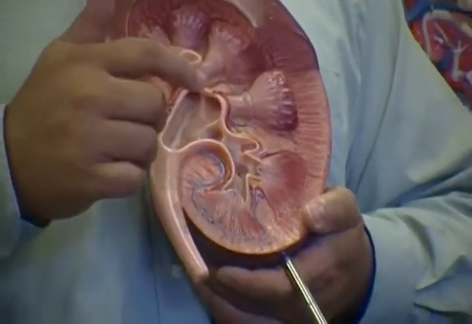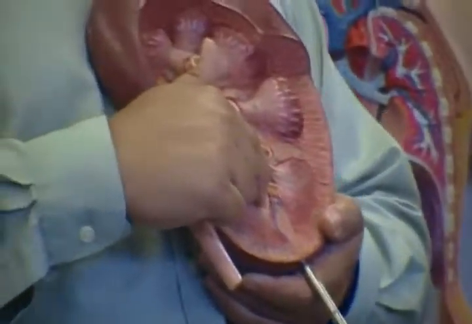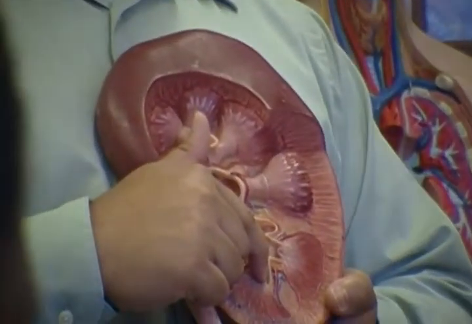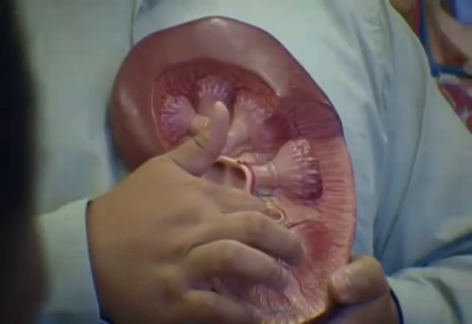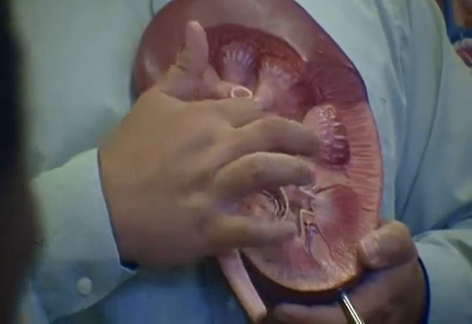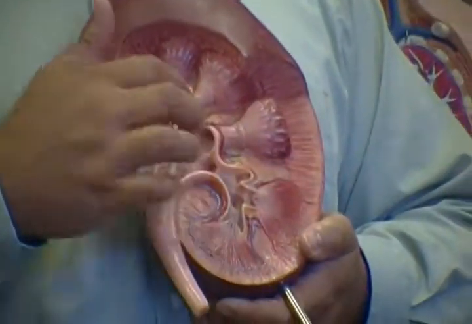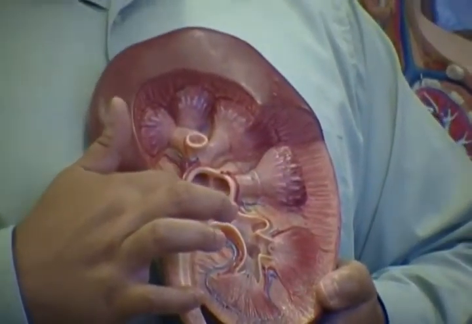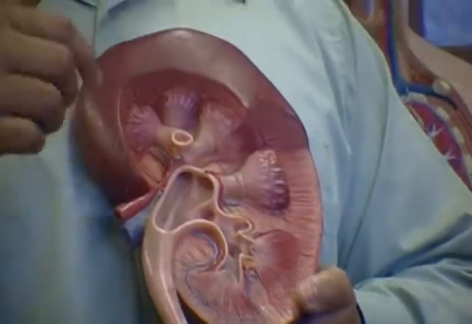So again, that is the papilla of the pyramid, minor calyx, major calyx, renal pelvis, ureter.